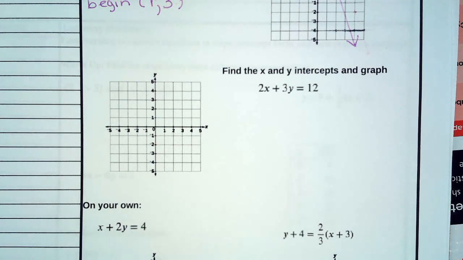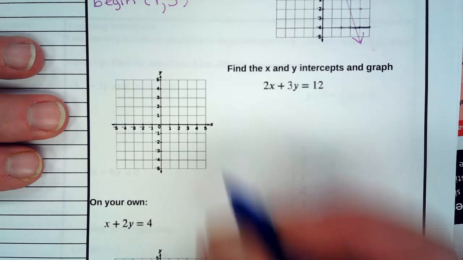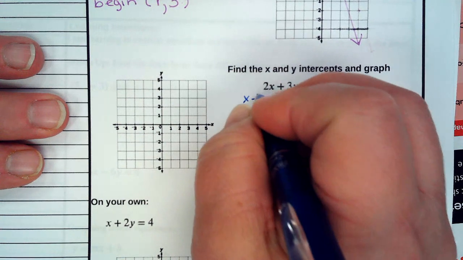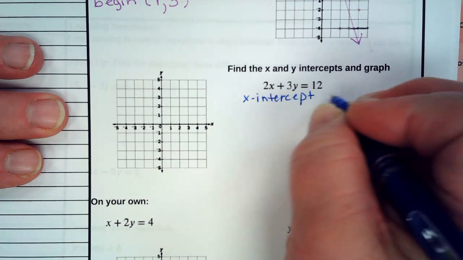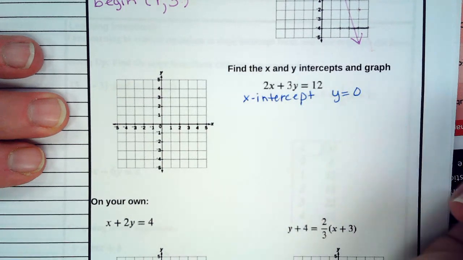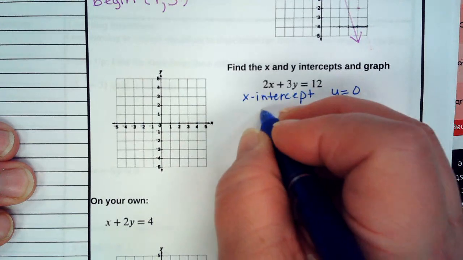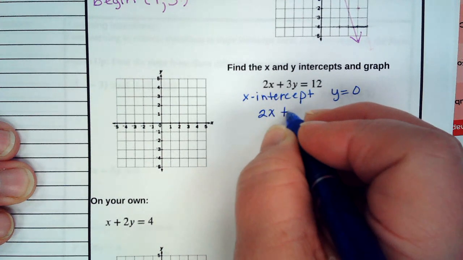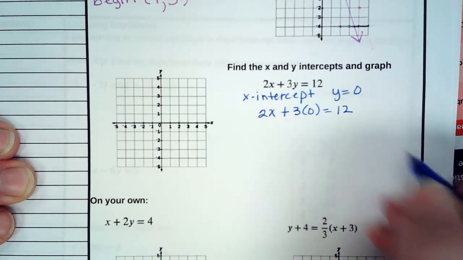Okay, to find the x and y intercepts, x-intercept is where y is equal to 0. So the first thing I'm going to do is substitute 0 in for y. 2x plus 3 times 0 is equal to 12.